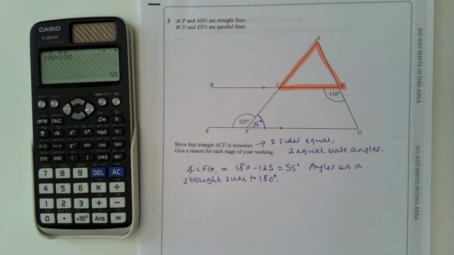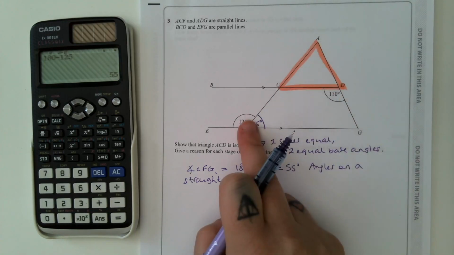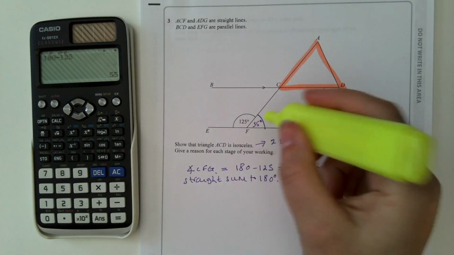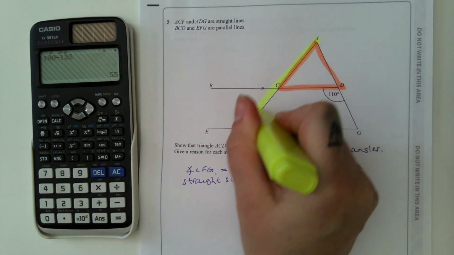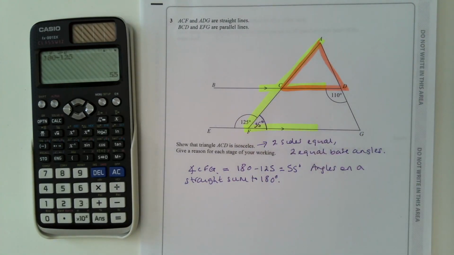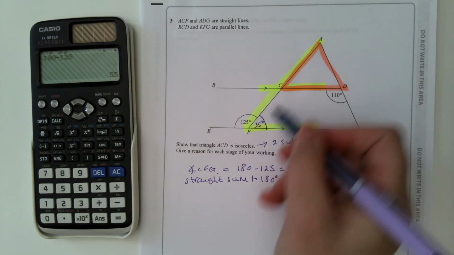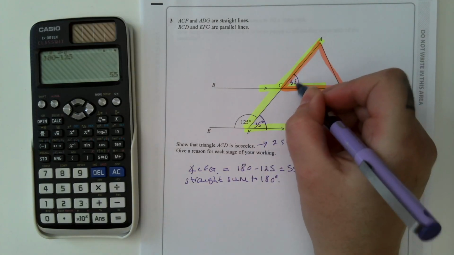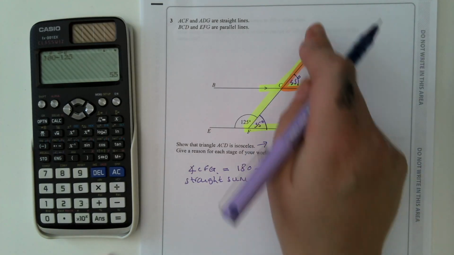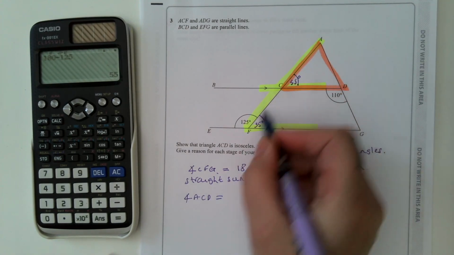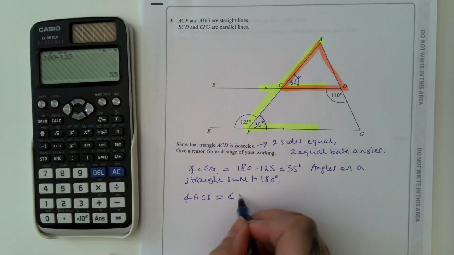Okay, so now that we've got these parallel lines here, what I can work with are angles in parallel lines. So if I take that intersecting line of these two parallel lines, it gives me this F shape, which tells me that this angle and this angle are equal. Okay, so angle ACD equals angle CFG.